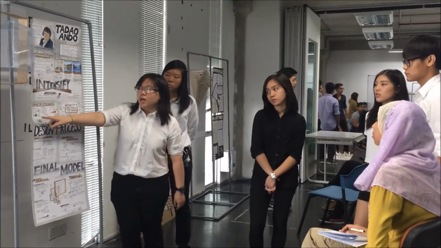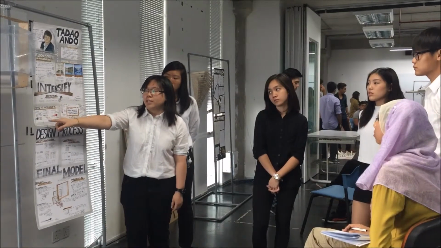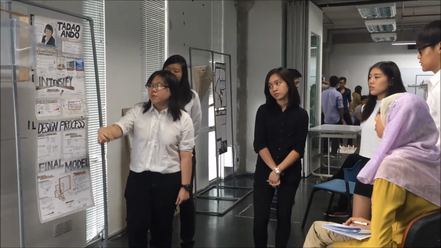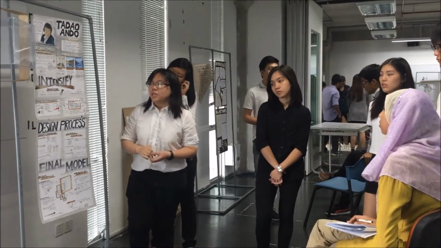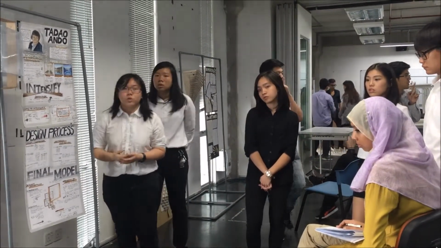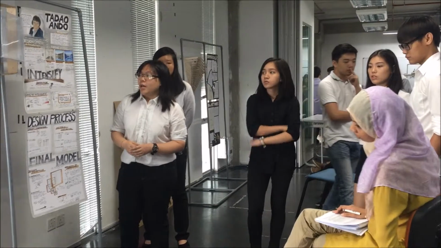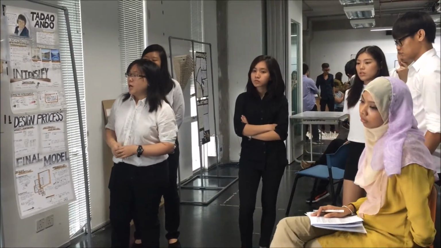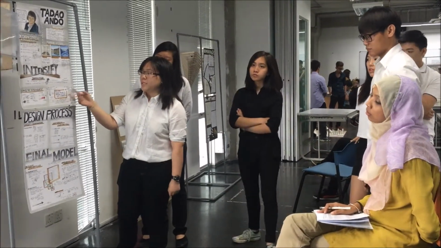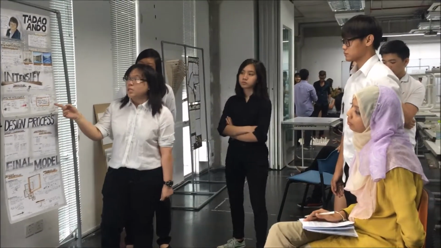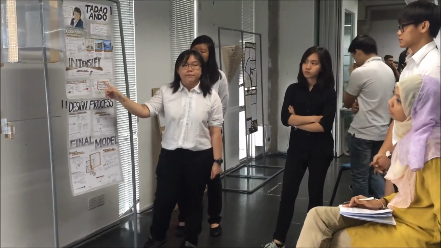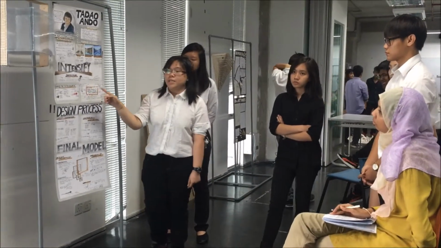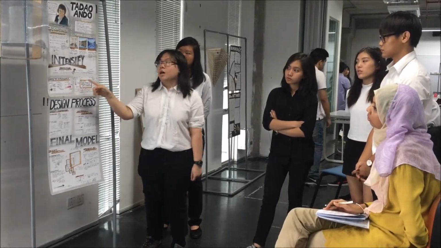And as it gets more condensed, or the width decreases, that is also greater. And how we relate Tadao Ando's design style to our work is we realize he likes to use a lot of lines, such as in his maritime museum.